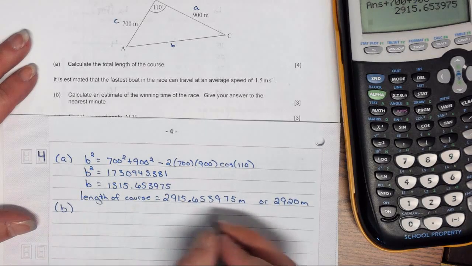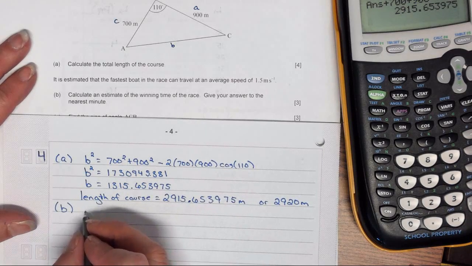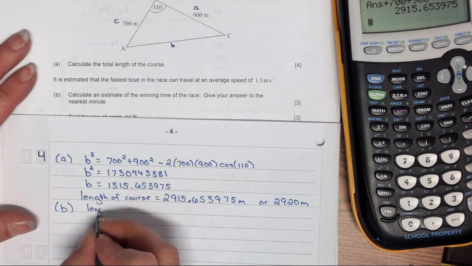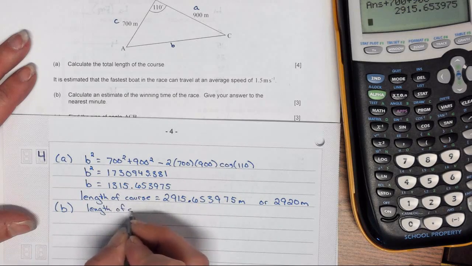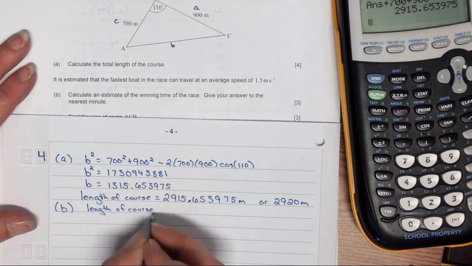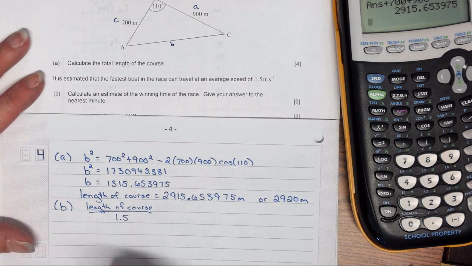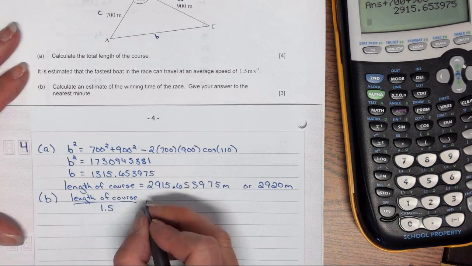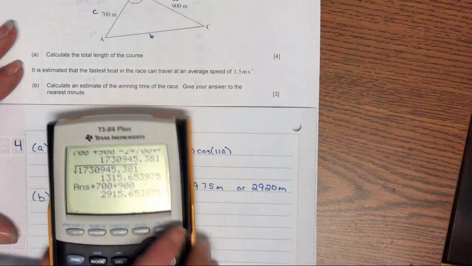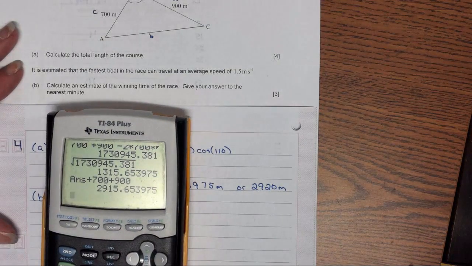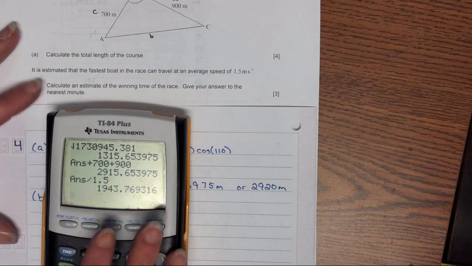So we would take that answer, the length of the course, divided by 1.5. This would be acceptable method points, showing this and then in the calculator, just taking that last answer and dividing it by 1.5. Notice I'm not rounding it.